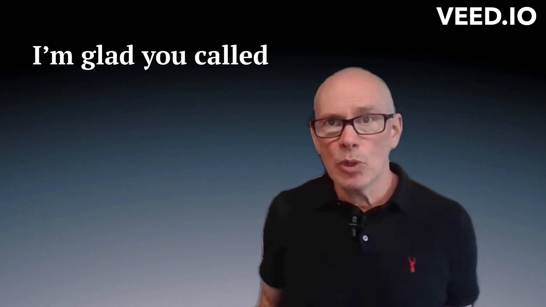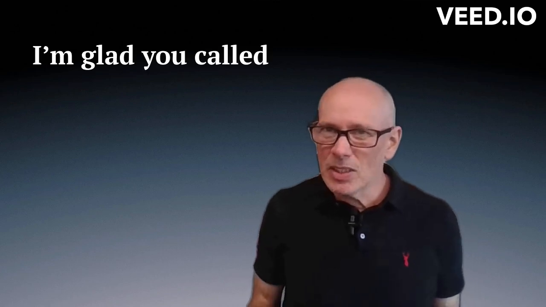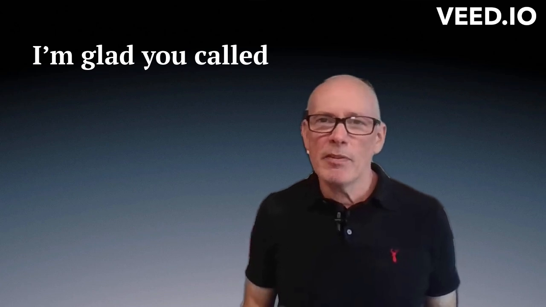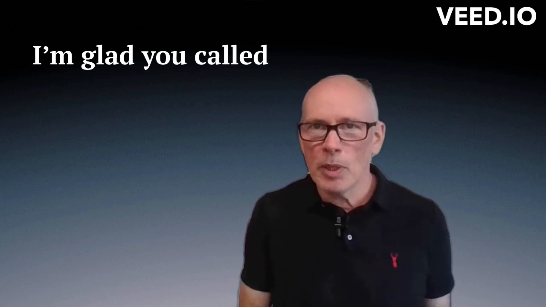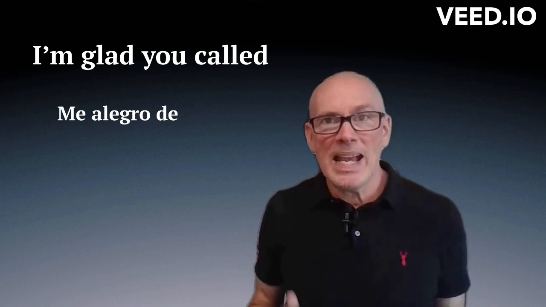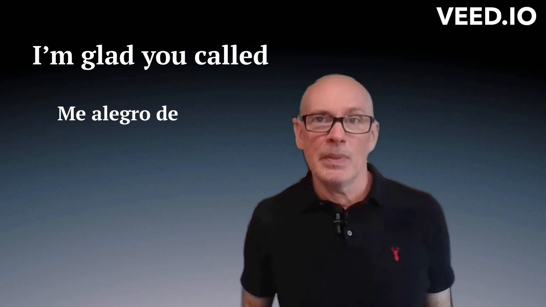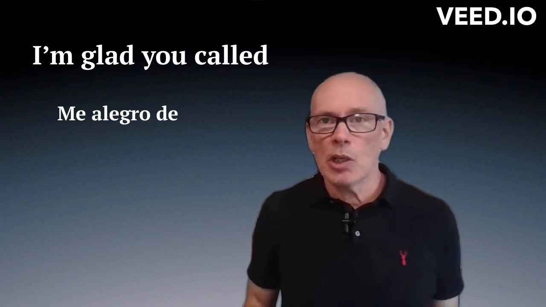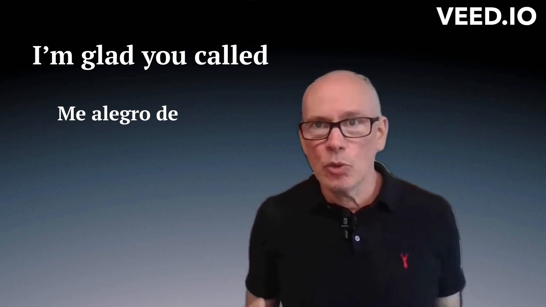Okay, so you just follow these two rules in order to use the subjunctive. Let's have a look at more examples. Let's take, for example, a verb of emotion. And let's have a sentence in English. Here we are. I'm glad you called. A simple sentence. But in Spanish, we have a verb of emotion spoken by one subject, yo. Let's put that in. Me alegro de. Then we need a subordinate clause with a different subject, tú.